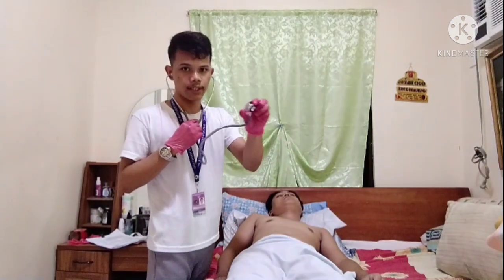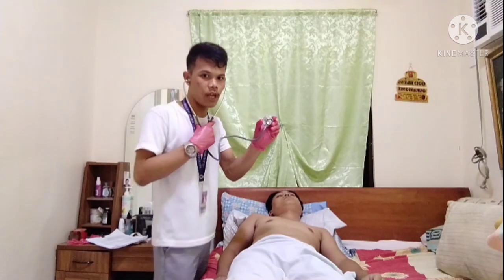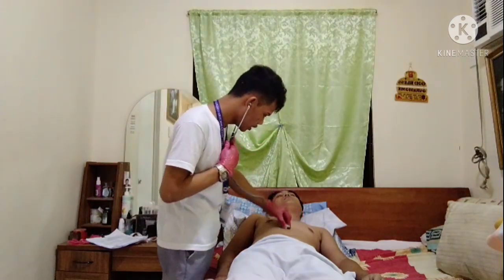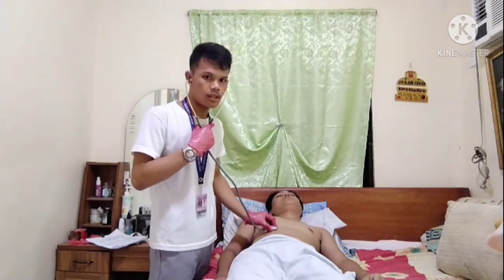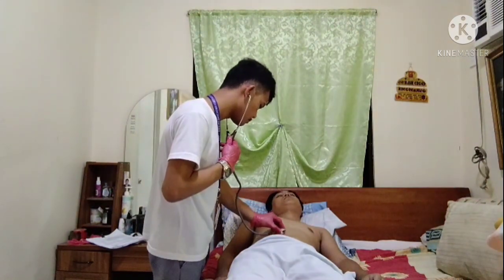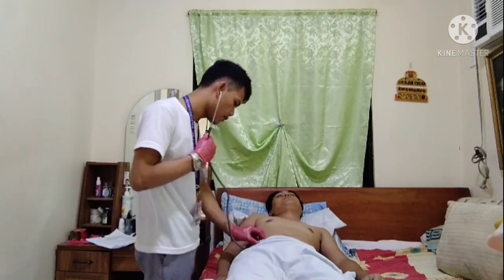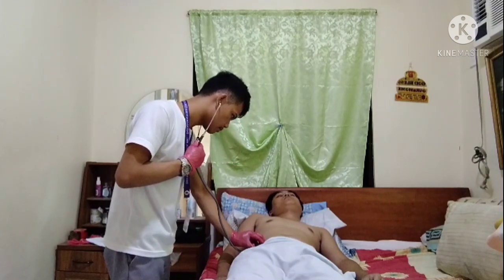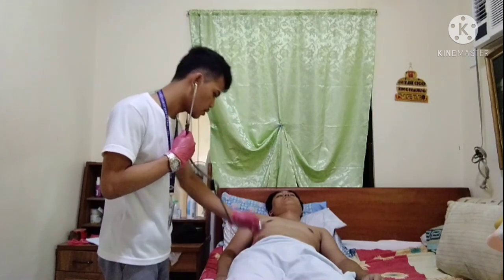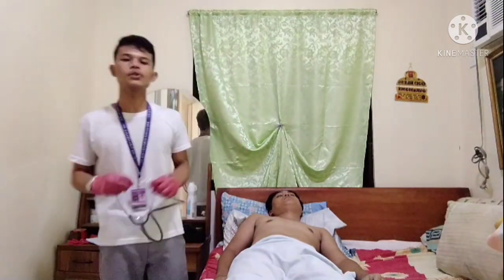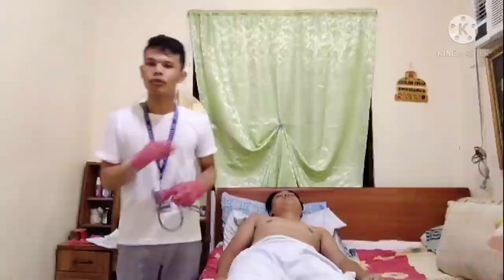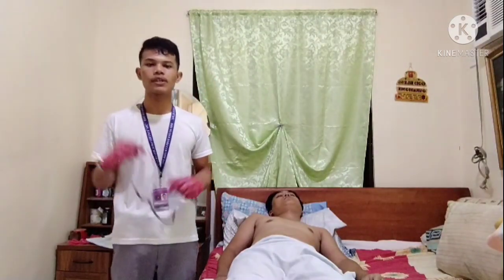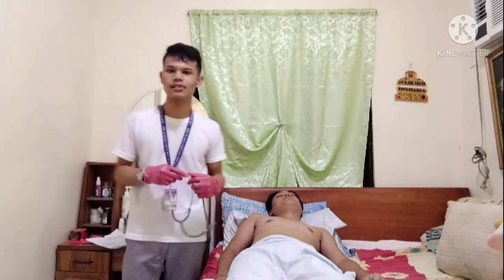Using the bell of the stethoscope, we need to start from the abdominal aorta. So here, from aorta, renal, iliac, and then femoral. Upon auscultating for the vascular sounds, I was not able to hear any bruits. So this signifies that the vascular sounds for our patient are normal.